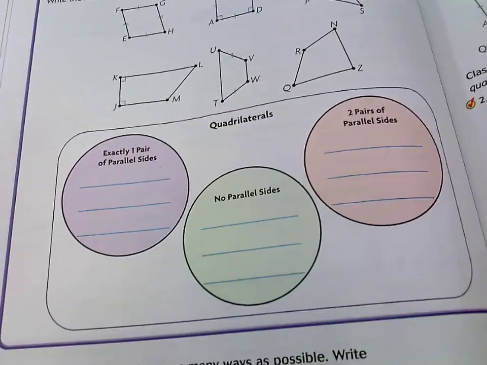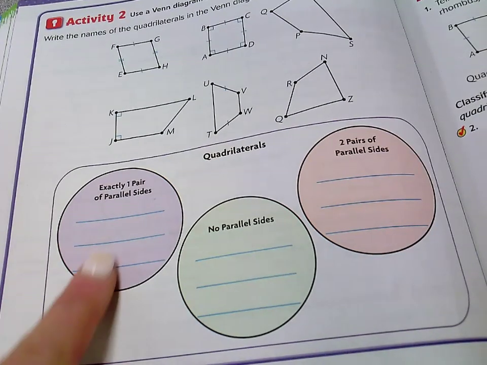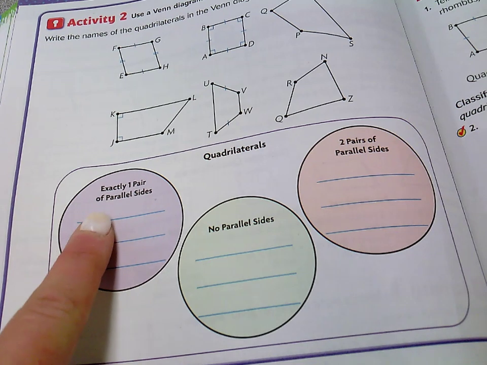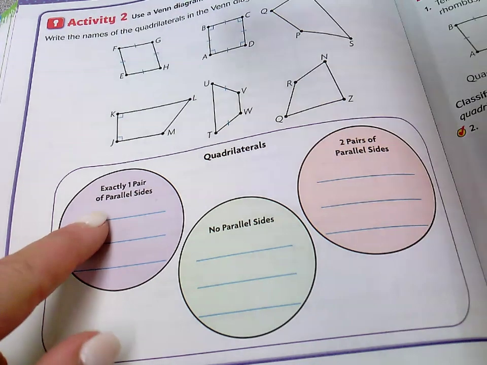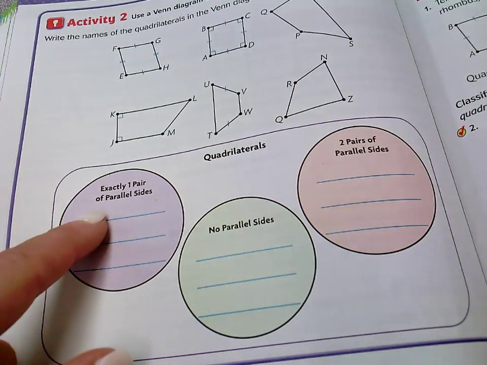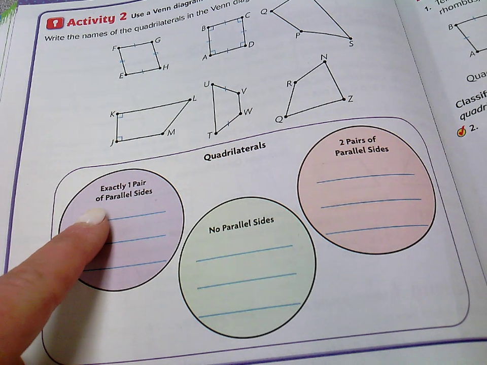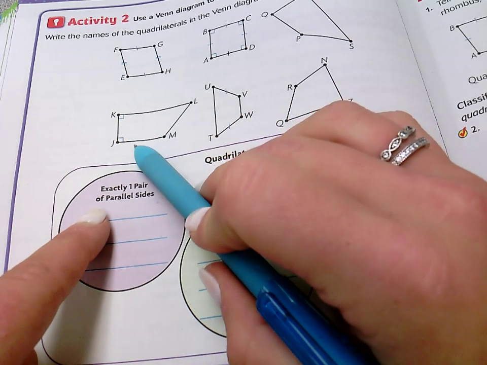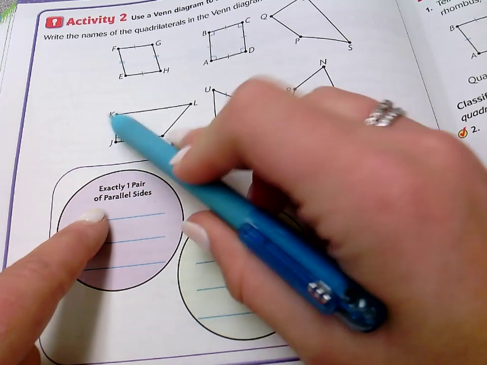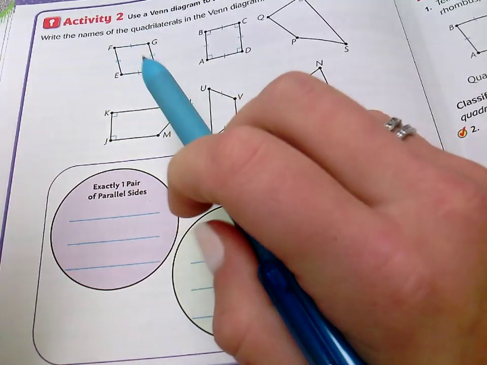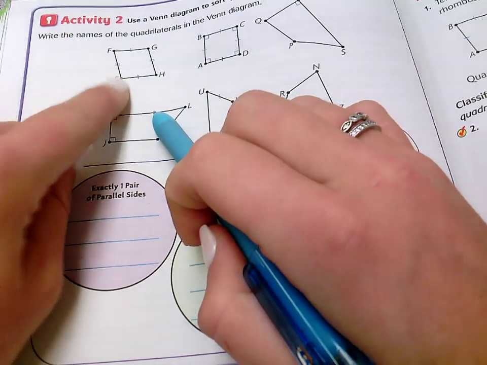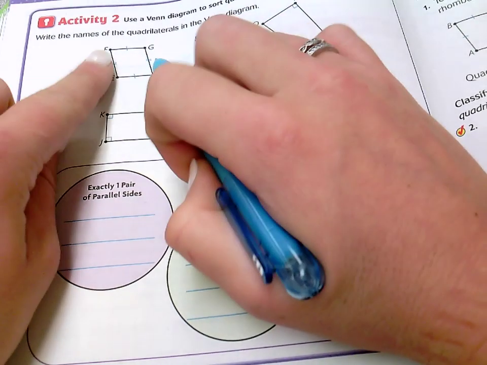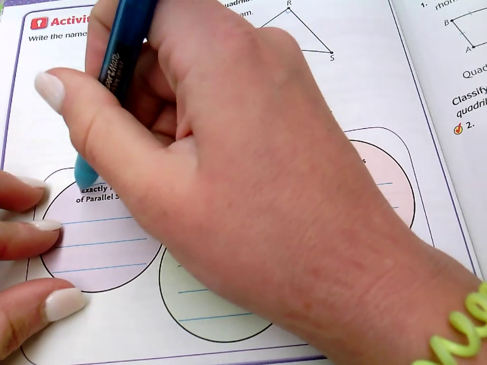It says in the purple, exactly one pair of parallel sides. So you want to look and see which ones have exactly one pair of parallel sides. Right here, quadrilateral JKLM only has one pair. This one does, but there are two, so it says exactly one.